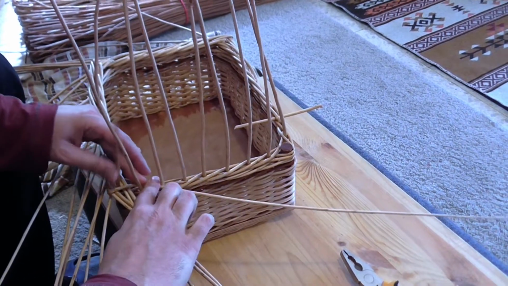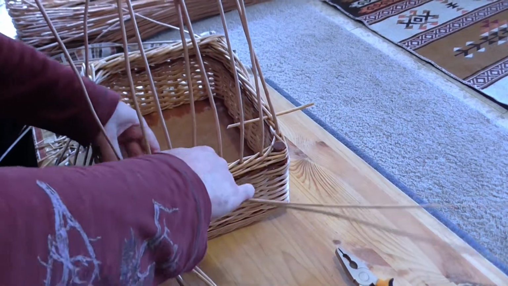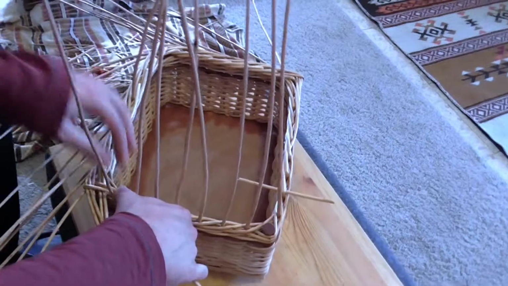And this one goes behind one. Here there's no single one, every upright has a partner.